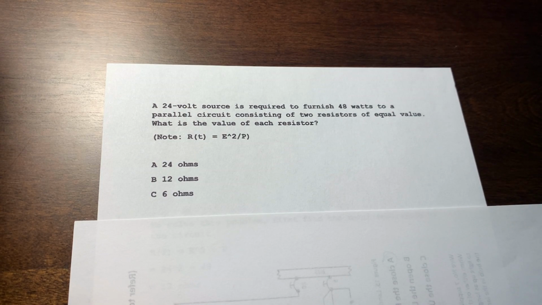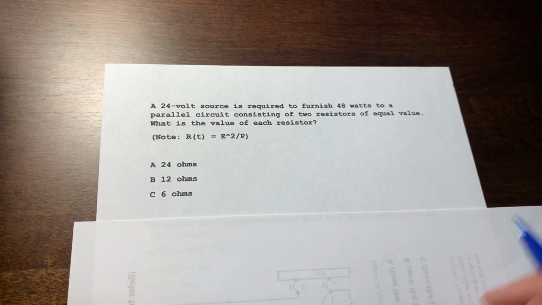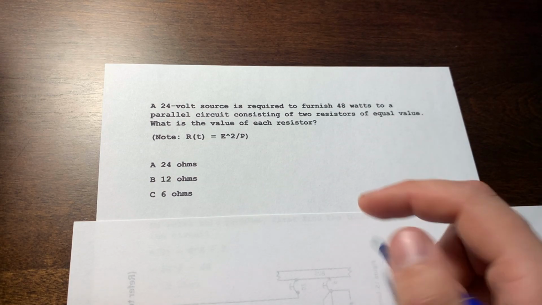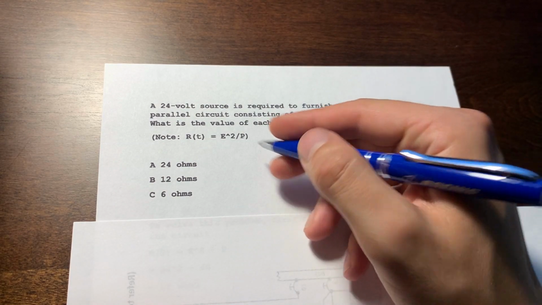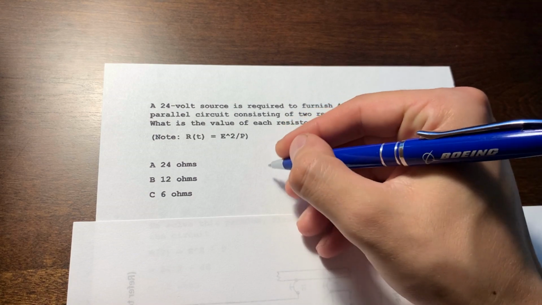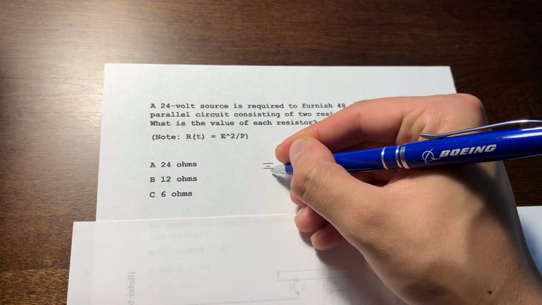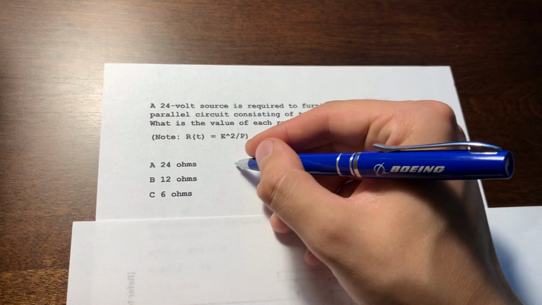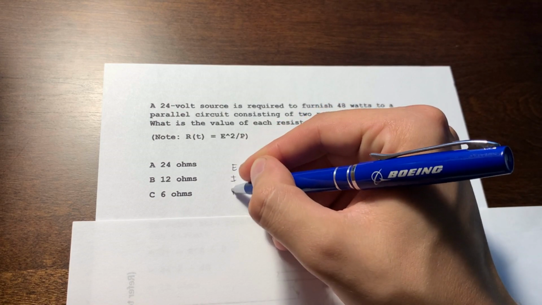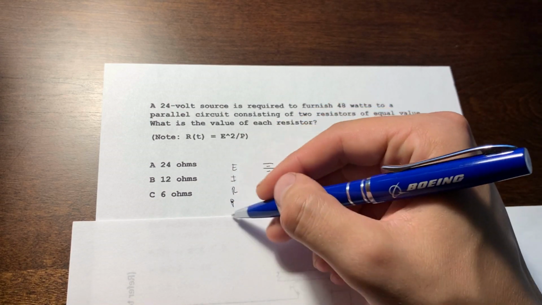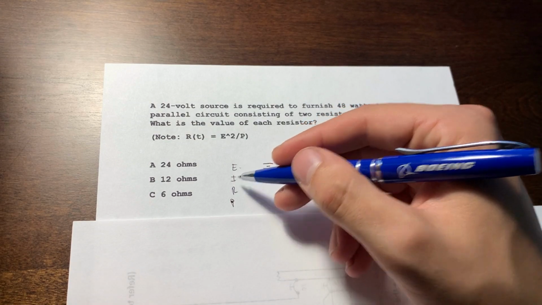A 24-volt source is required to furnish 48 watts to a parallel circuit consisting of 2 resistors of equal value. What is the value of each resistor? To start this problem off, I like to draw a diagram of what it's asking. So a 24-volt source, and E, I, R, P, this is for the whole circuit, total EIRP.